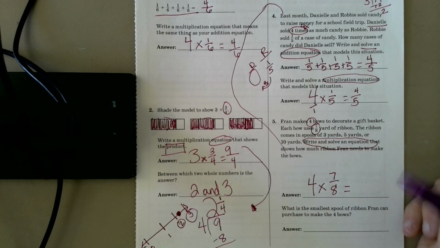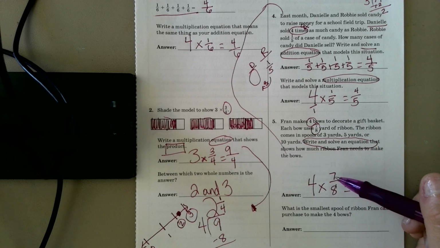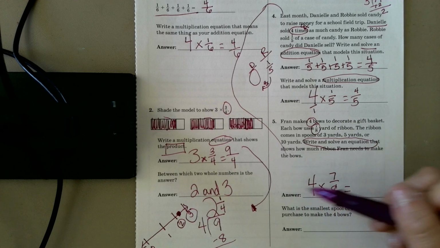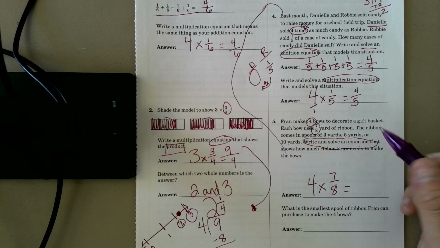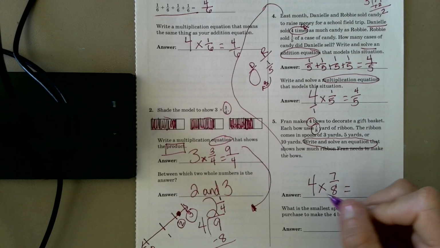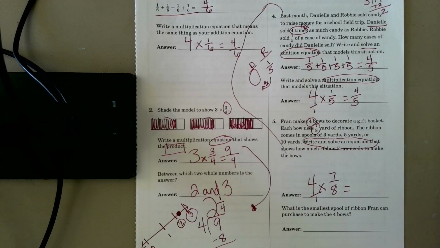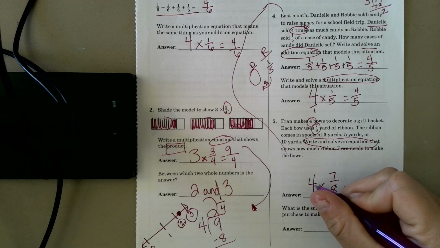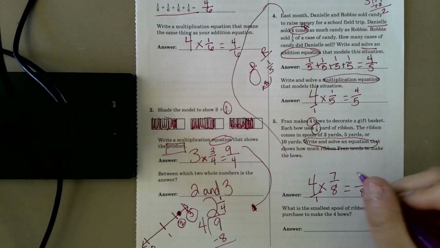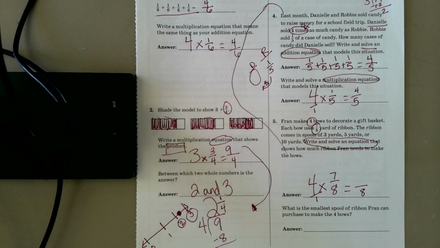I really want you to make sure that you understand that this could be written as 7/8 plus 7/8 plus 7/8 plus 7/8, 4 different groups of that. We are going to put 4 as a whole number, so you put it as a fraction over 1, multiply across: 7 times 4 is 28, and 8 times 1 is 8.